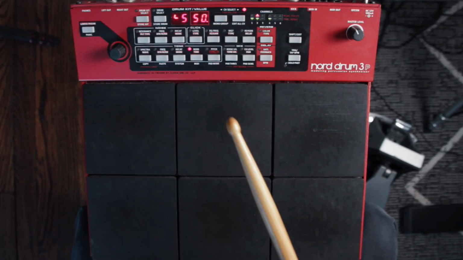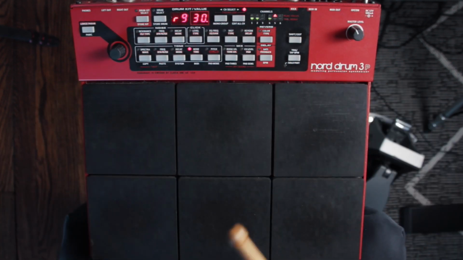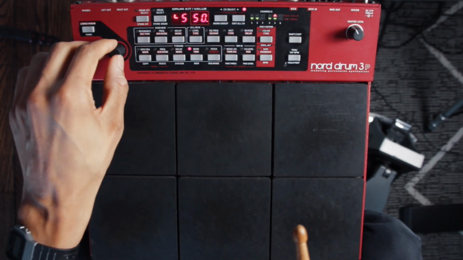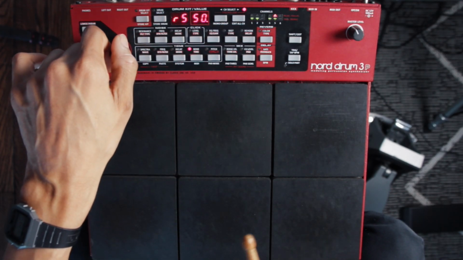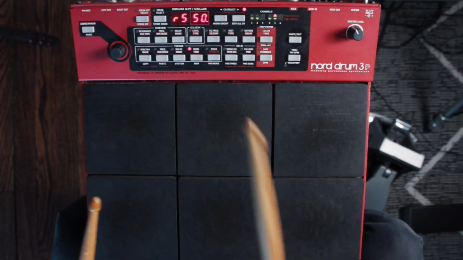Now I'm kind of curious to see if I can do the same thing with this. So we're going to copy that pad and paste it here over our snare drum. And let's go, I guess, R5. It sounds like a boat, like you're on a boat and you're about to get sick.